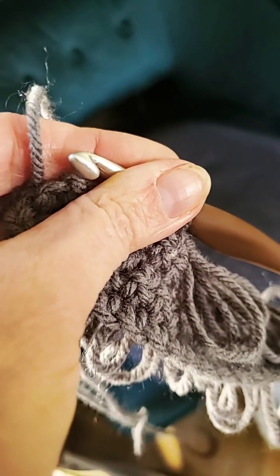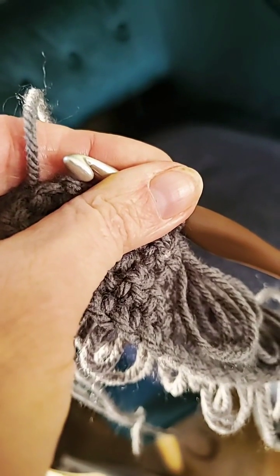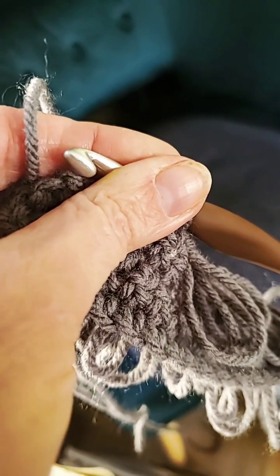This is the easier way to make the loops a more consistent size. Yes.